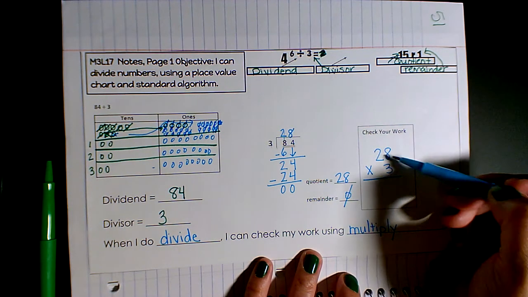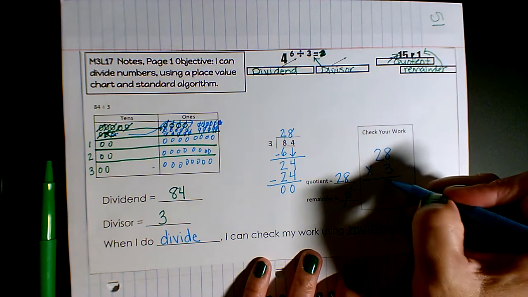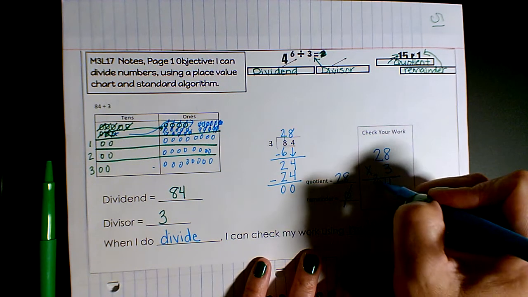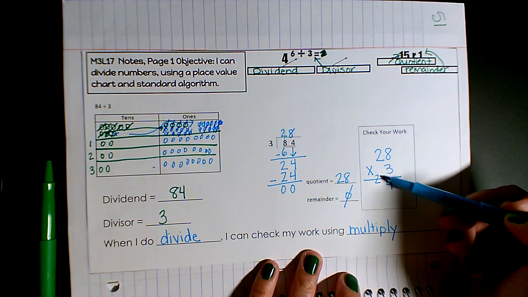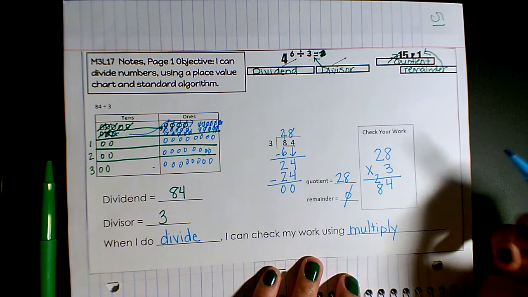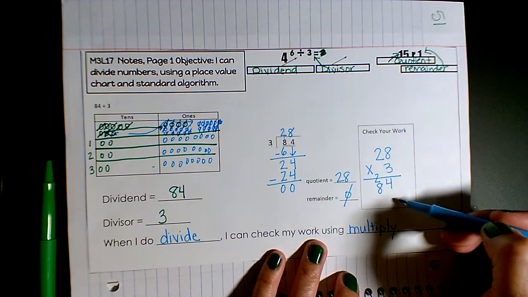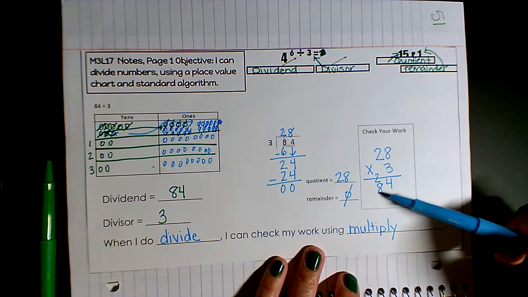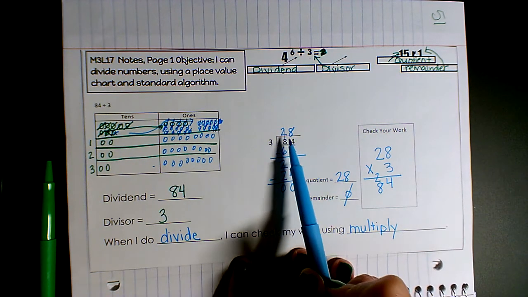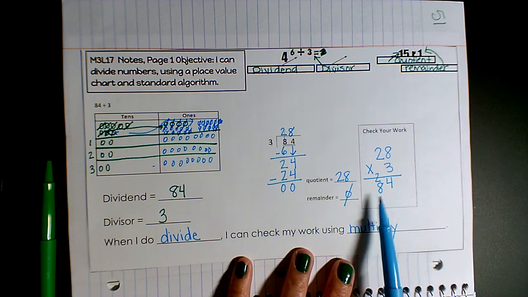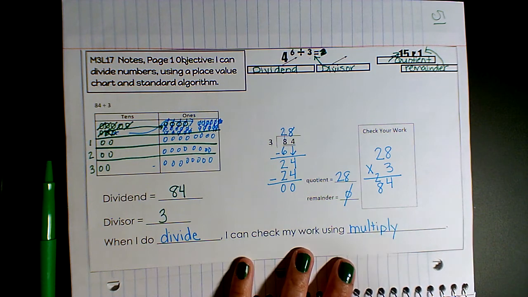Okay, you can check your work. 3 times 8 is 24, so I'm going to write a 4. Carry that 2. 3 times 2 is 6. Plus 2 more is 8. Do I have any remainders? Do I need to add anything else? No. Did I get 84? 84 divided by 3 is 28, or 28 times 3 is the same as 84.